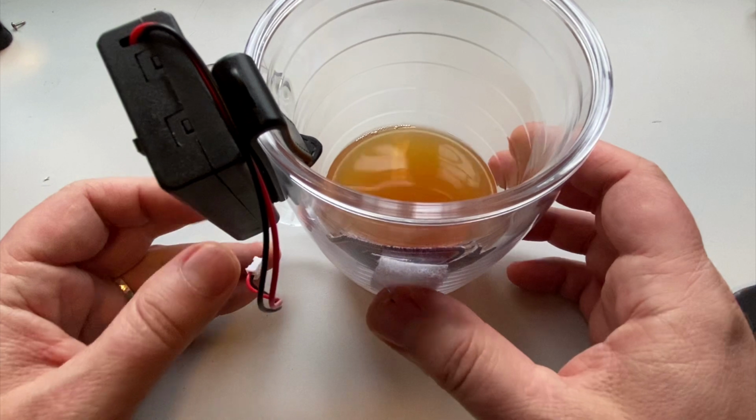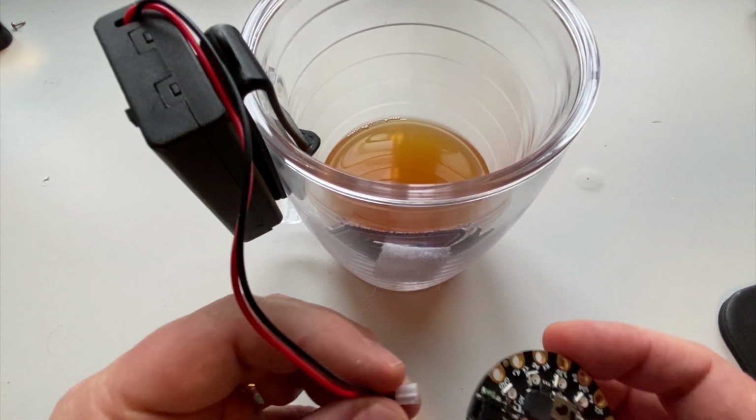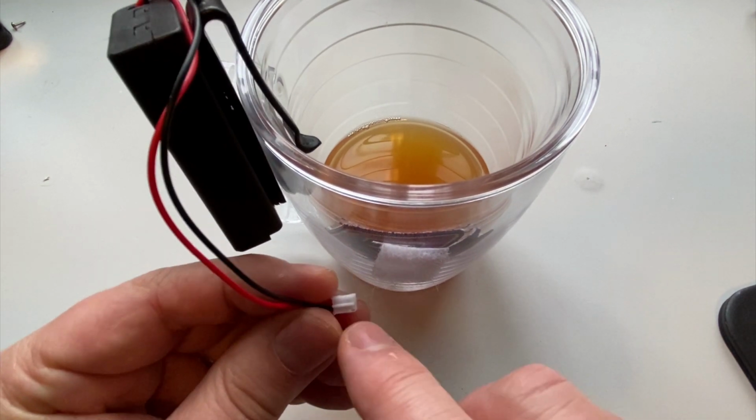So I've put batteries in my battery pack, clipped it to the side of my mug. I've also put a little bit of Velcro tape on my mug. You can certainly use regular tape too. The other side of the Velcro tape is on the CPX.